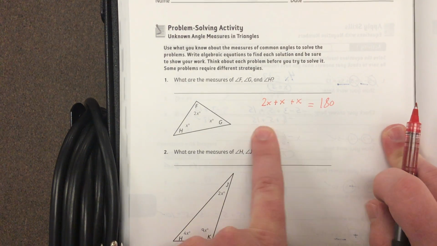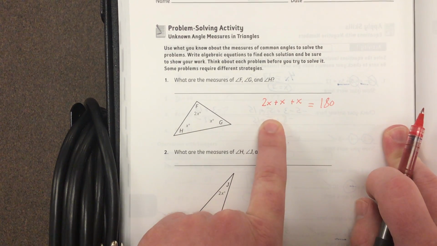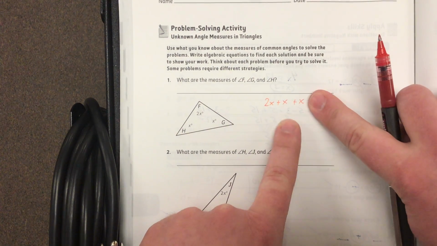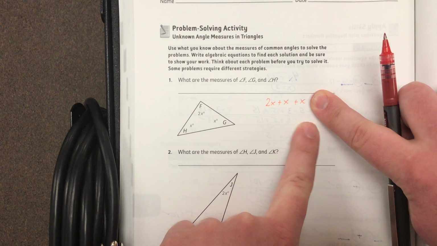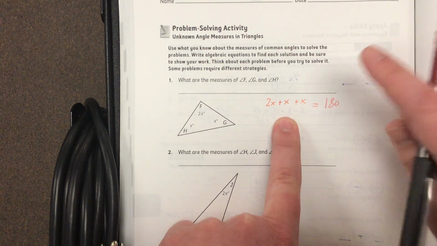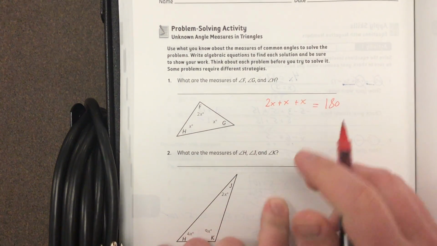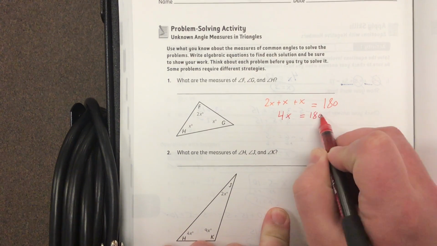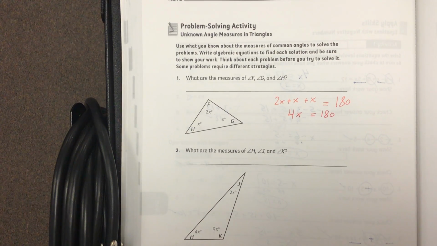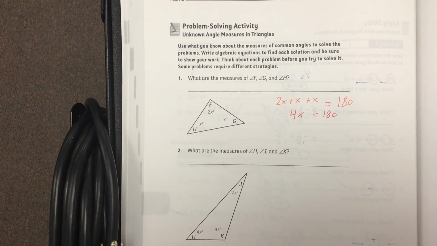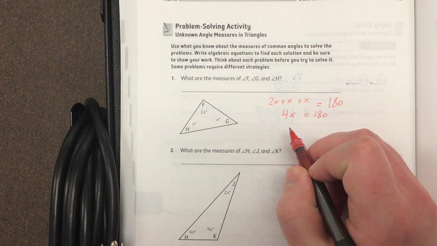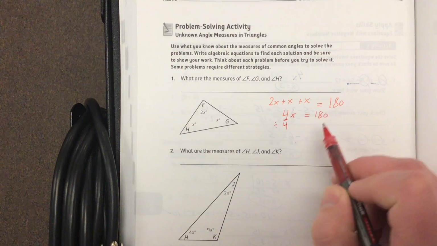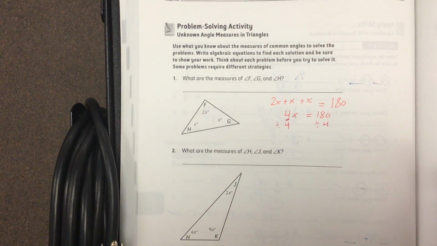All right, so now what do I have to do with this left side? If I just ignore this, what can I do with these? Can I combine these? Yes, those are like terms, right? So it's 2x plus x plus x. 4x. I have 4x equals 180. That's right. Can I solve this? Divide by 4. So what's 180 divided by 4?